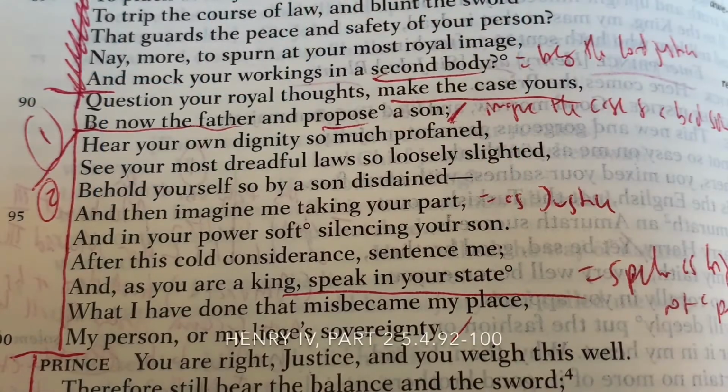Hear your own dignity so much profaned. See your own dreadful laws so loosely slighted.